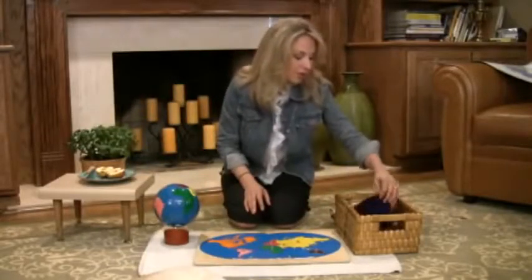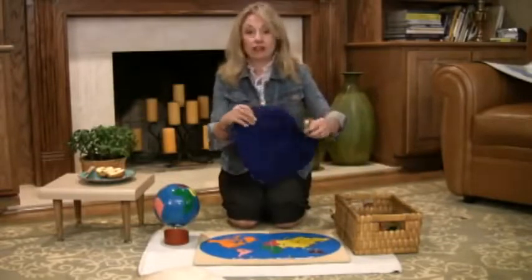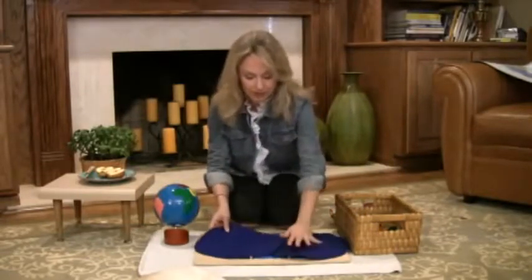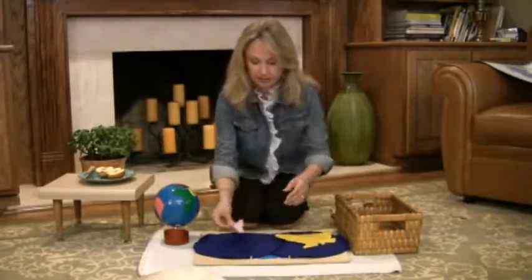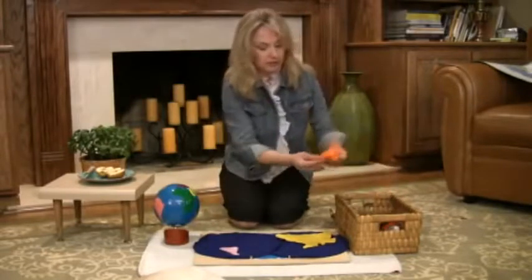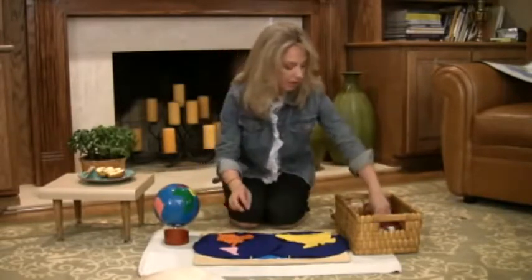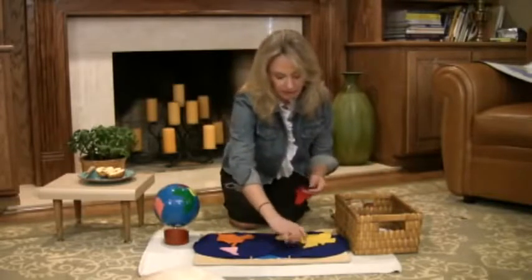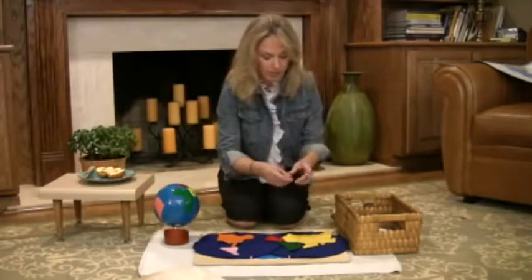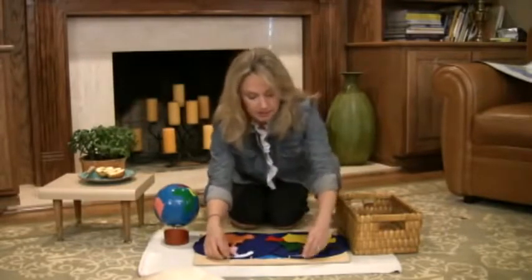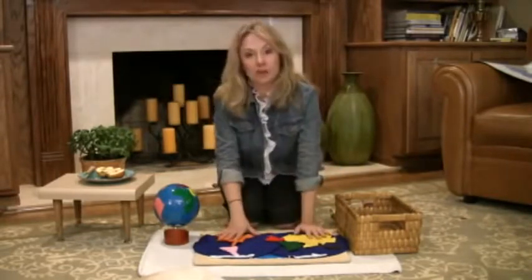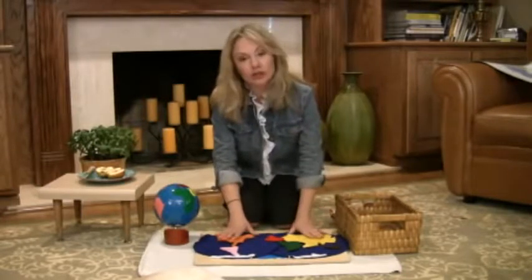If you do not have the continent puzzle, you can make it out of felt. Here are the 2 hemispheres. Here's Asia and pink South America and orange North America, green Africa, red Europe, brown Australia, and our halves of Antarctica. This is also a fun way for your children to be able to learn about their world.